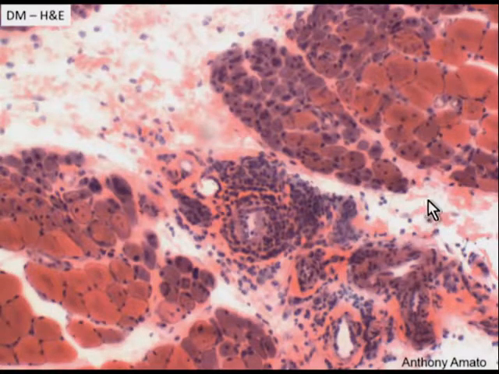This is a typical appearance of perifascicular atrophy. So here's the edge of a muscle fascicle. These are more normal appearing fibers here up in the corner. And you can see these are much smaller, have a bluish cytoplasmic appearance, which indicates the presence of increased RNA and protein synthesis for regeneration. And also the nuclei are more centralized.